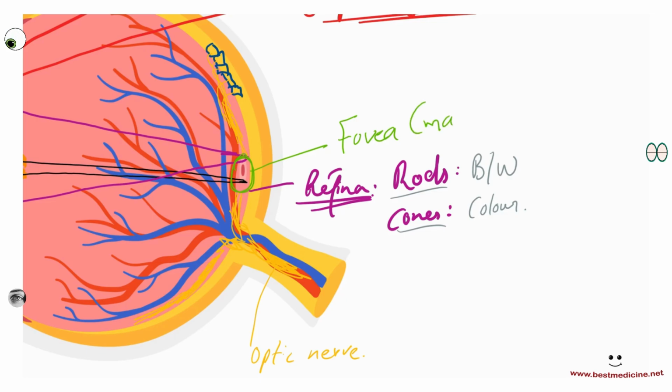Also called the macula. The fovea, or the macula, is the place where you have the most rods and cones. So you would have the best vision if you can focus light perfectly onto the fovea.